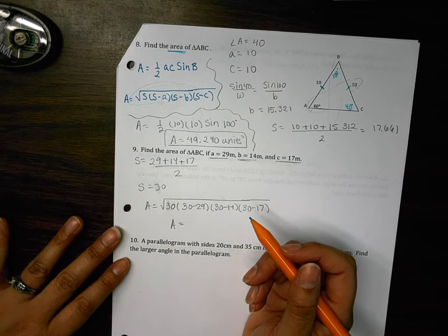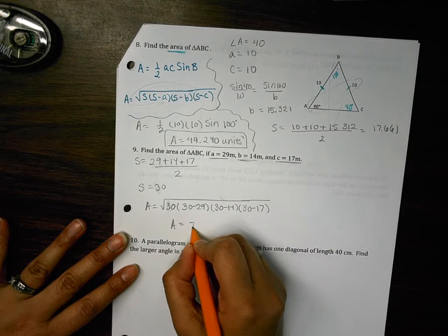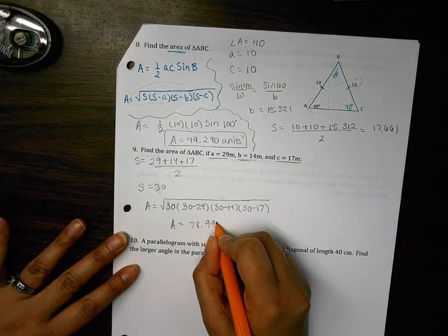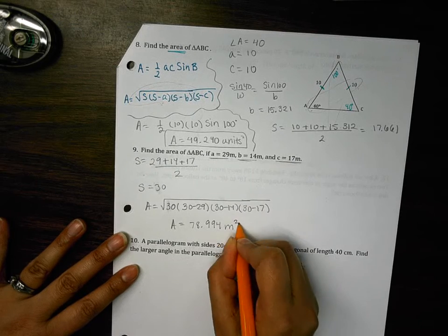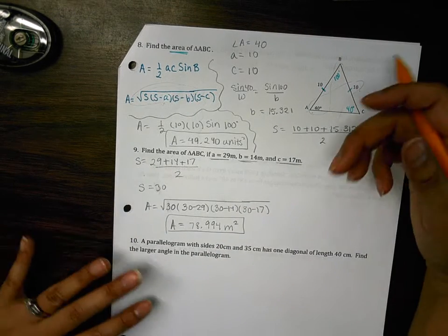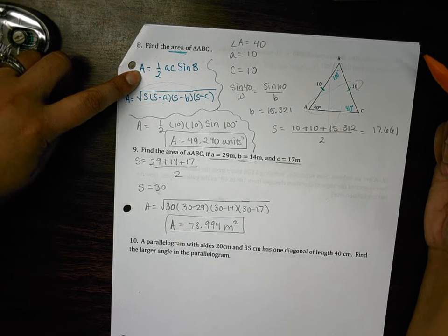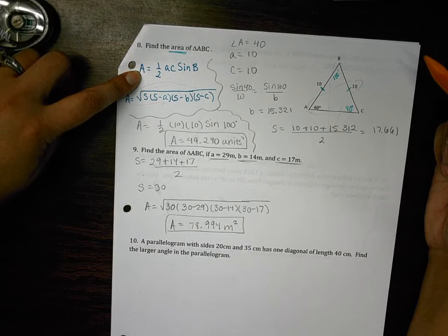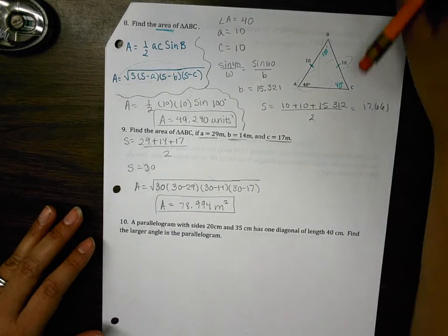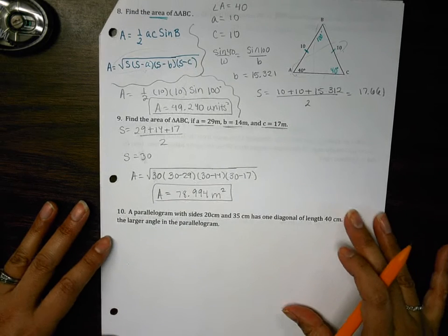All right, do you guys have it? Anyone? 78.994, and this one has meters, so meters squared. Does anyone want to see it using this formula up here? No, we're okay? Okay. Questions before we move on to the word problems?